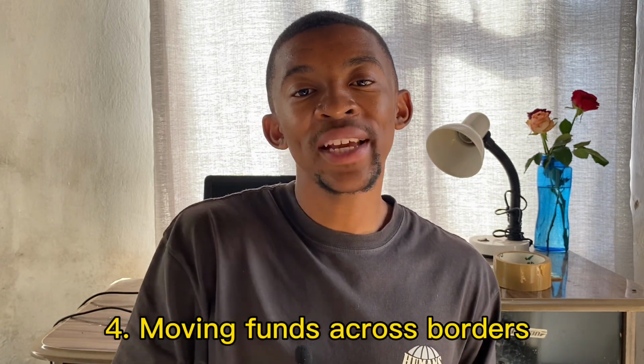Number 4, moving funds across borders. Charities that operate in multiple countries can be used to move funds across borders without attracting any attention. For example, an individual can make a donation to a charity in one country, then have the charity transfer the funds to another country.